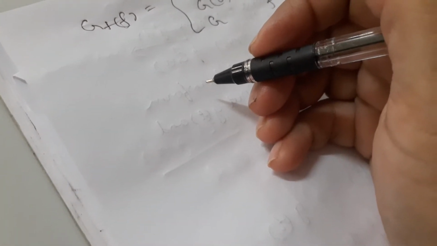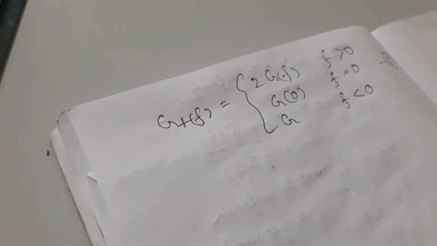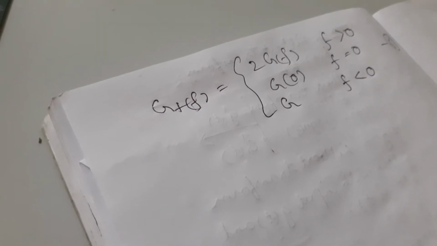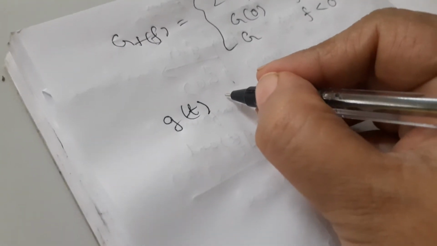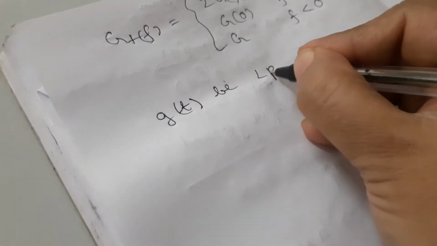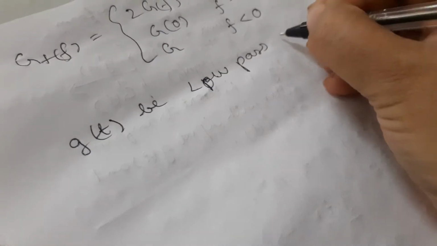In order to understand the significance of equation number 6, let g of t be a low pass signal having a spectrum as shown. I'll make a figure.